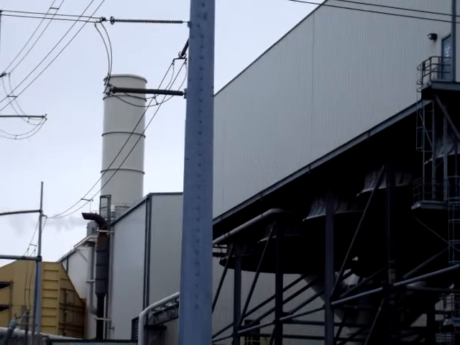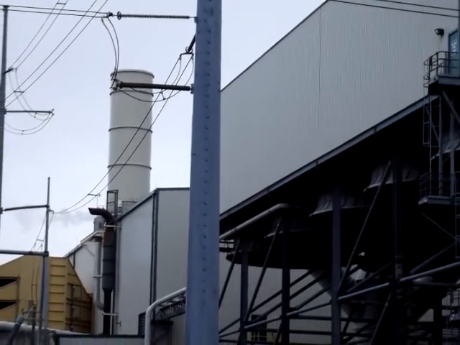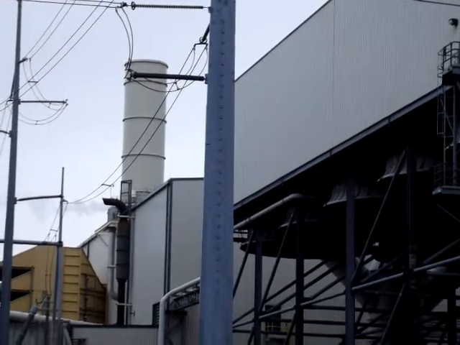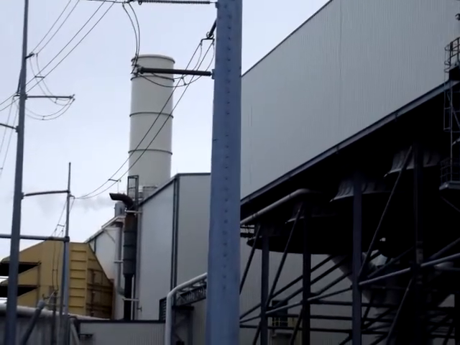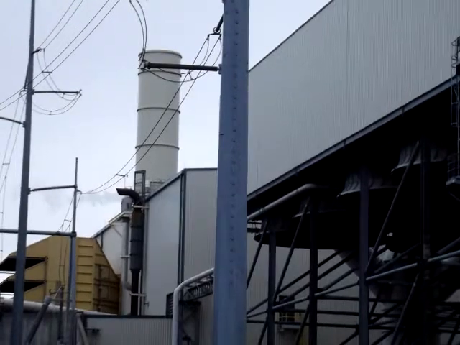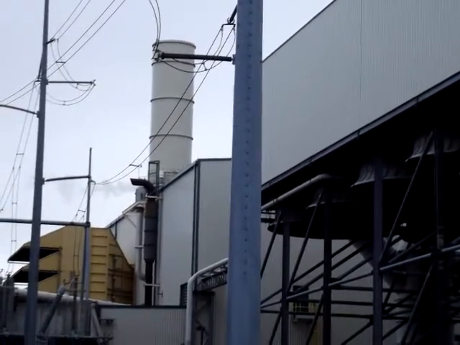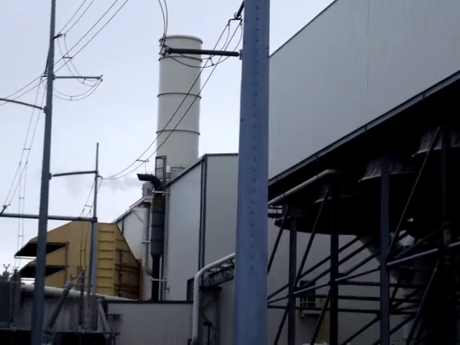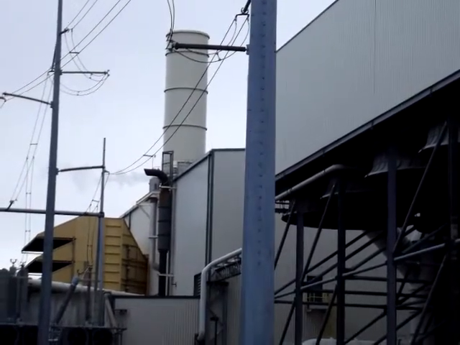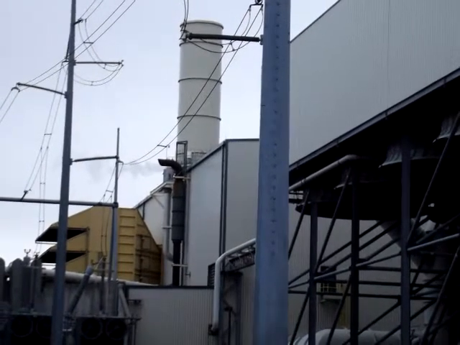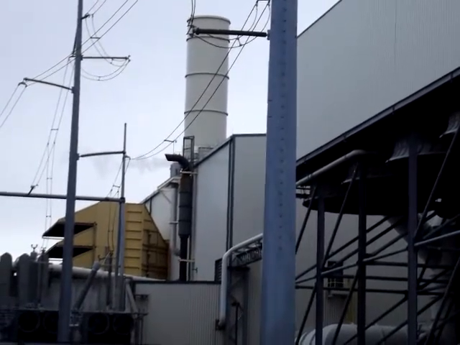So there are plants called trash to energy plants that are constructed that do just this. So they have a number of advantages. You're actually deriving something useful out of a waste product, and you're also greatly reducing the amount of solid waste that's present. So that means that we don't fill up landfills with this stuff so rapidly.